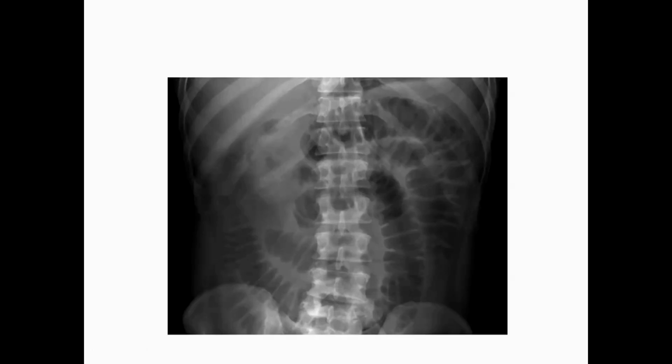So here, how did I know this is small bowel obstruction and not large bowel obstruction? What did we say about the normal appearance of the small bowel? We said it has valvulae conniventes. Normally you cannot see the valvulae conniventes clearly, but when the small bowel is obstructed, you can easily identify them.